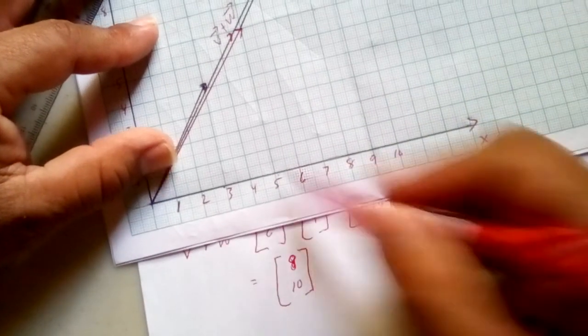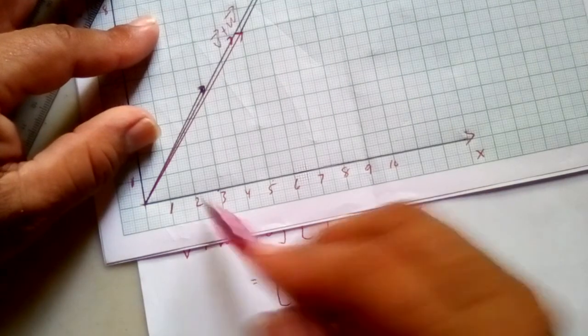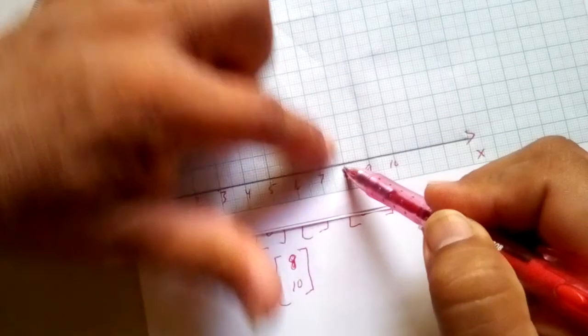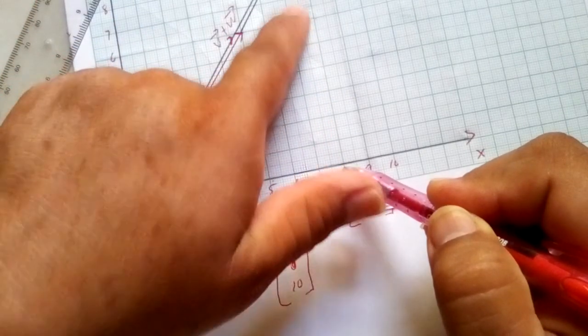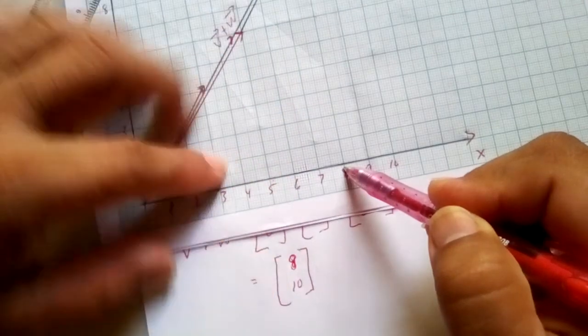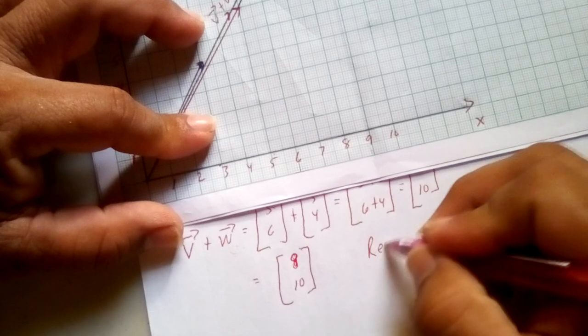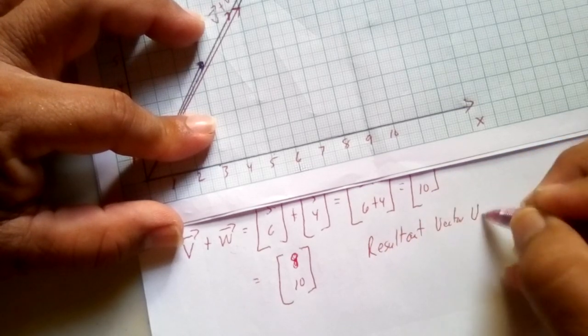and so when we add this vector, we ended up with the same vector here. So graphically we can do it, and we can do it algebraically. If you count here, you get 1, 2, 3, 4, 5, 6, 7, 8, and go upwards, which is 10: 1, 2, 3, 4, 5, 6, 7, 8, 9, 10. So that's our component of the resultant vector. So this is the resultant vector.